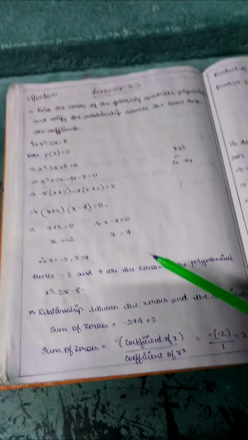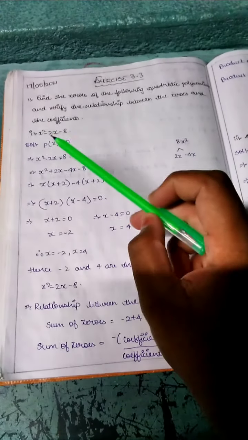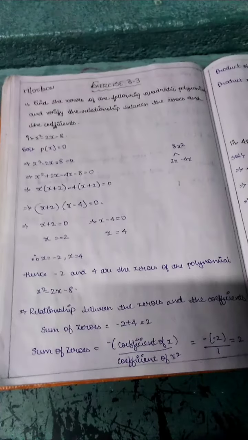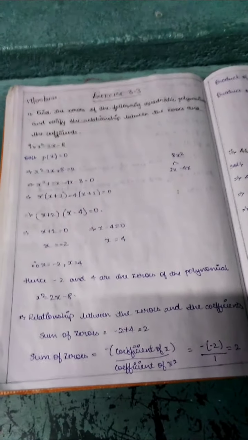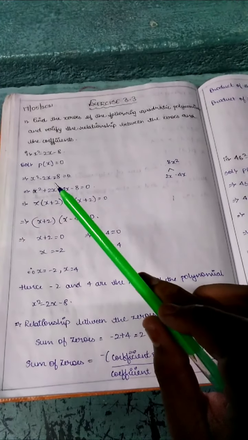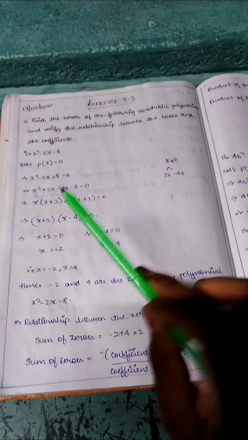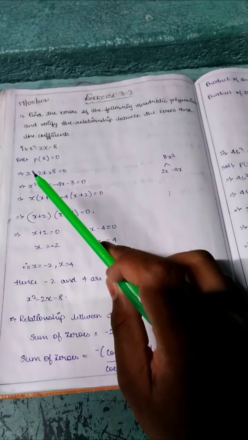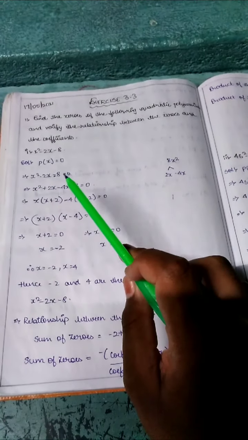First bit: x square minus 2x minus 8. This is a quadratic equation as they have said. So we'll think p of x is equal to 0, that is the general formula. So the given polynomial is x square minus 2x minus 8 equals 0. When we simplify the polynomial, we'll multiply the first and last terms.